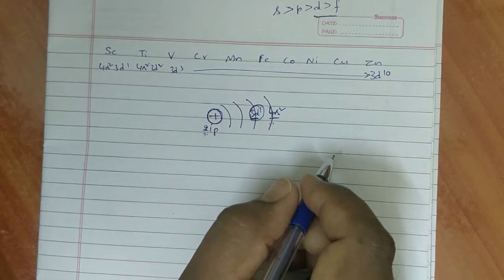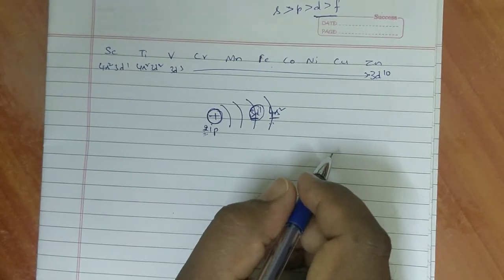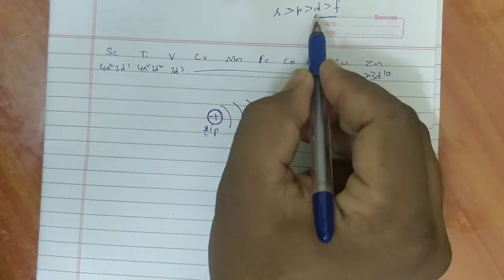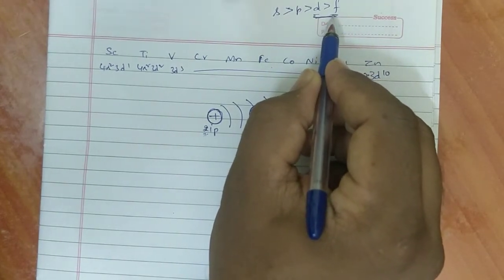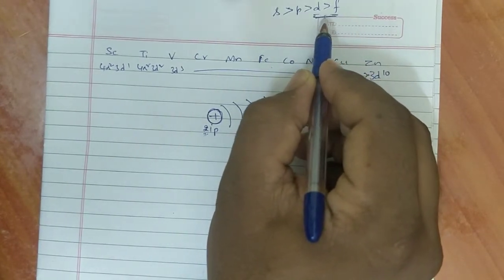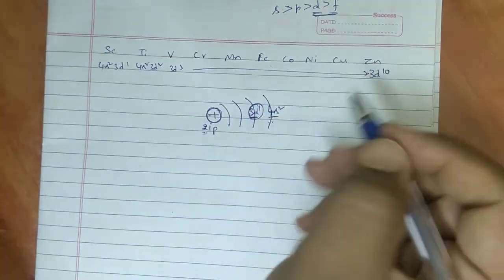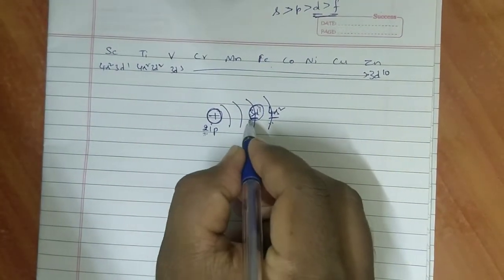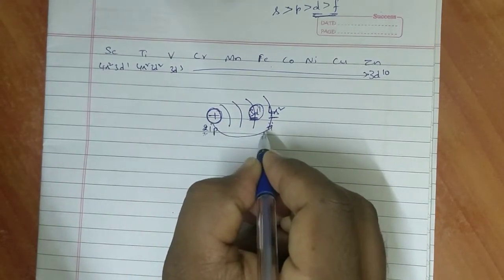D has greater shielding effect than F because F orbitals have a very improper structure when compared to D shapes. Now coming to this point, when it has poor shielding effect, this nucleus can hold the 4s electrons strongly.